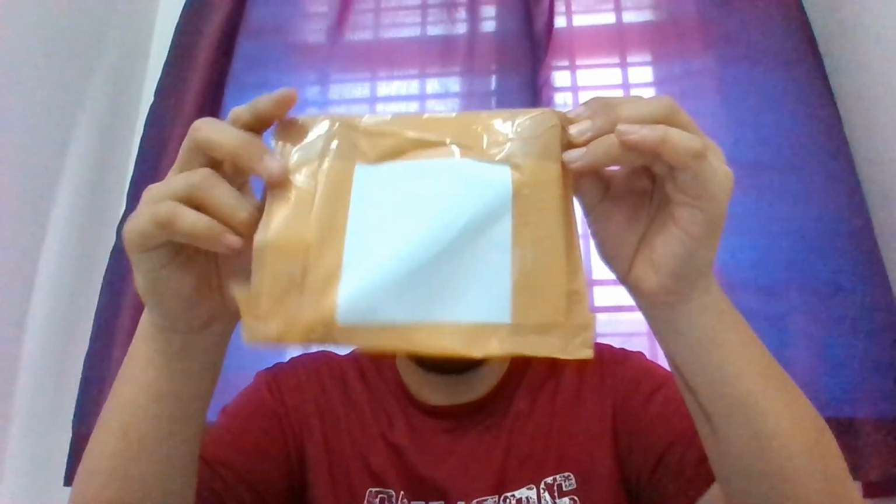You need to seal all edges properly, sorry, because it's a bit messy. And then at the front you need to have your information, the evidence contact and evidence information, and also the chain of custody attached.